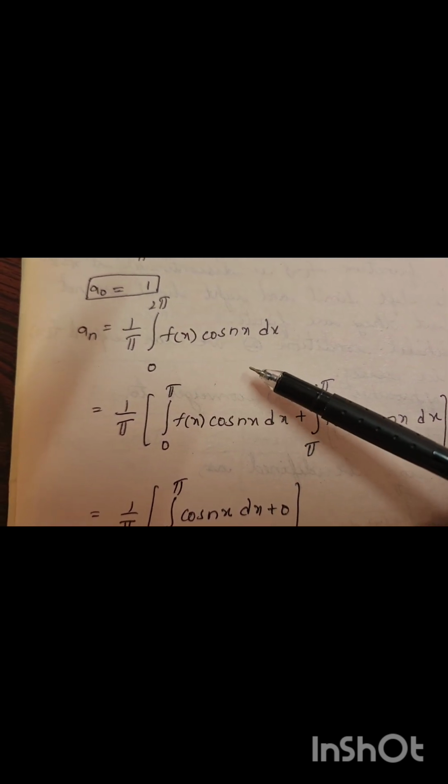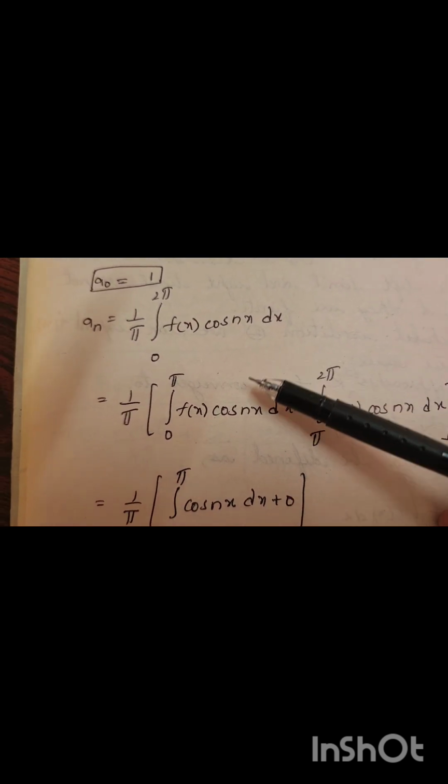Now we will find an value. An is 1 by pi integral 0 to 2 pi f of x cos nx dx. Split this interval 0 to 2 pi as 0 to pi and pi to 2 pi. So 0 to pi f of x cos nx plus pi to 2 pi f of x cos nx dx.